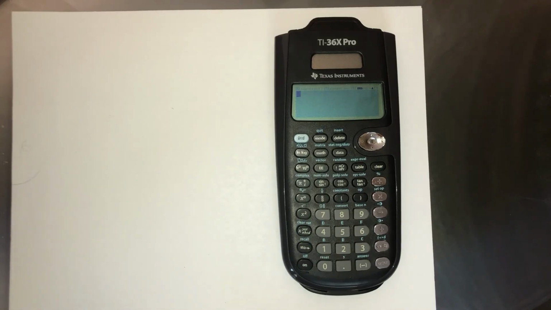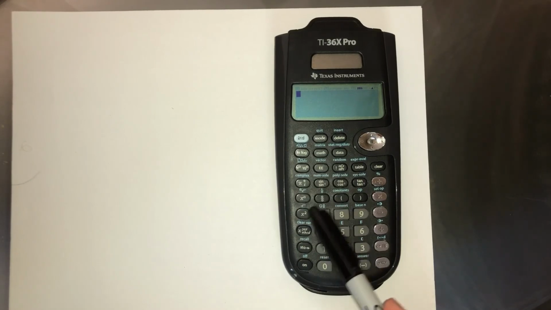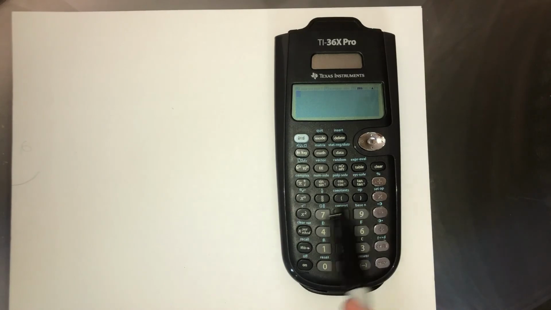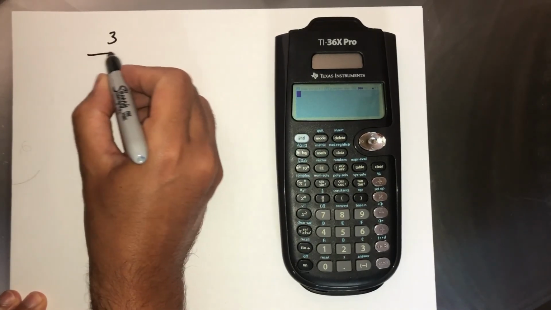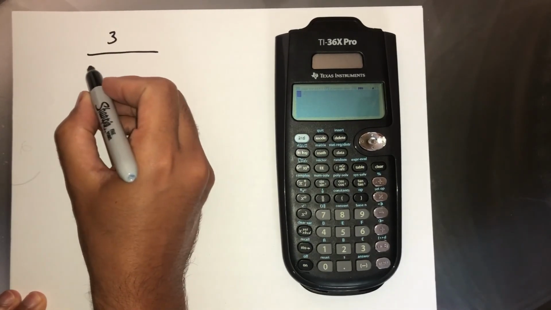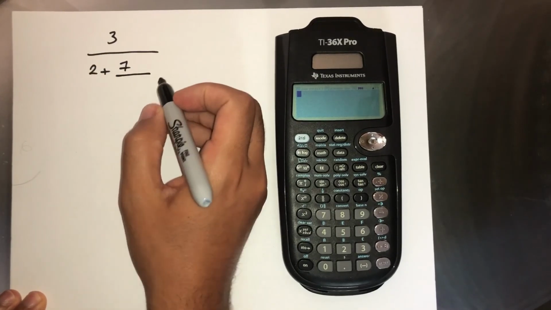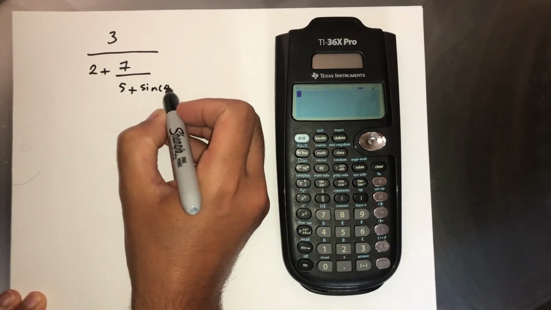But now I want to show you with these features, like this fraction and this power display tools, how you can actually type the exact equations in your calculator instead of converting it to string lines with many parentheses and then make mistakes. So let's say we want to solve 3 over, let's do 2 5 7 here, and then another fraction, 5 plus sine 40.